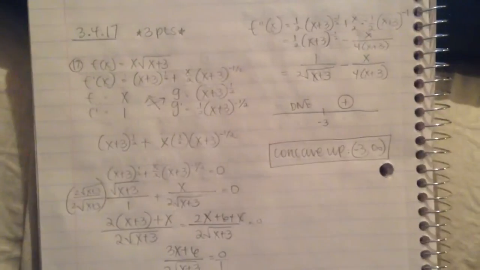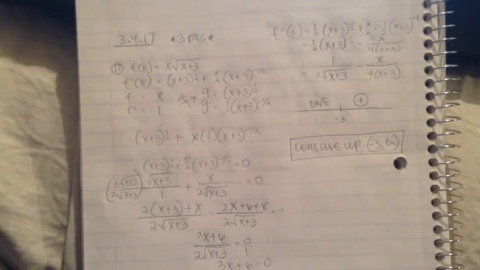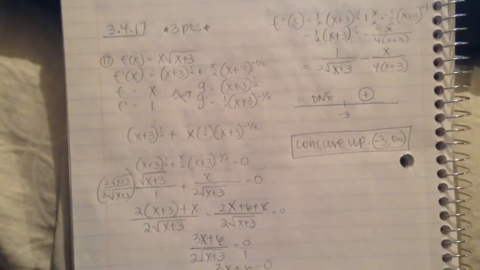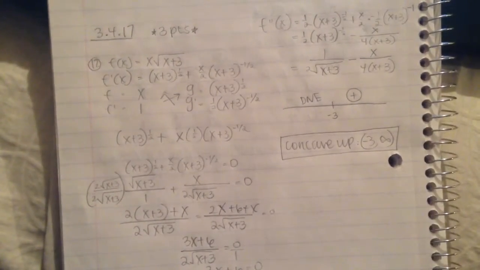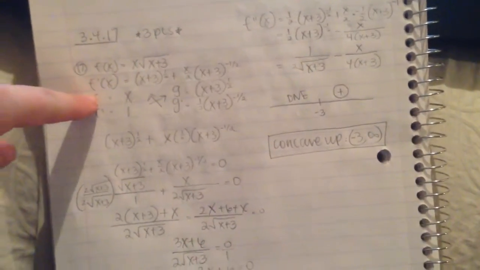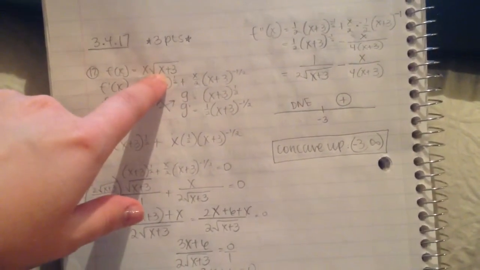So we're going to have to use the chain rule, because you have to multiply them out. I'm sorry, the product rule, not the chain rule. So first, you use your first term, which is going to be x, and the derivative of that is 1. So use that stated by f and f prime. And then g is going to be the square root of x plus 3.